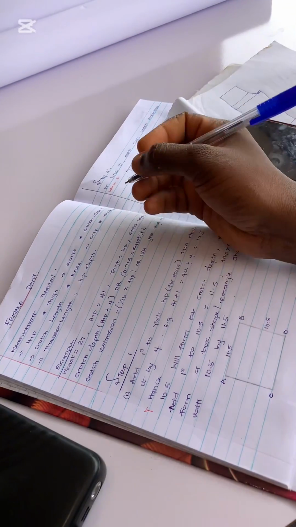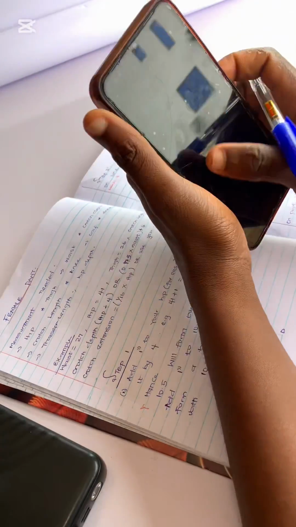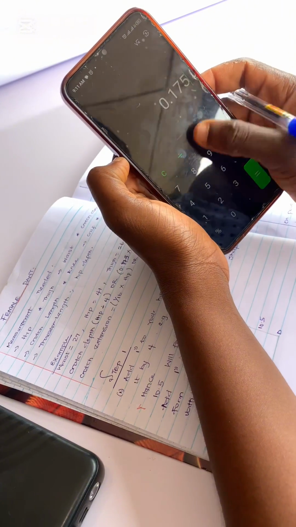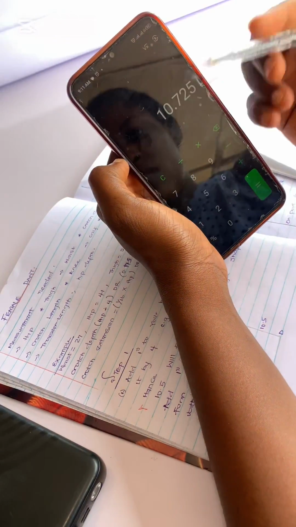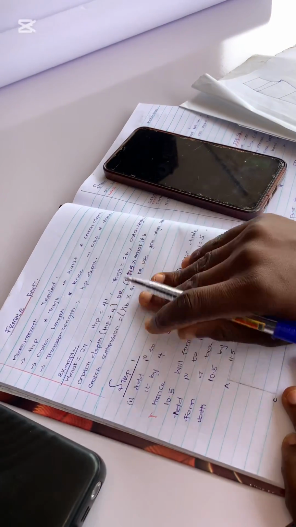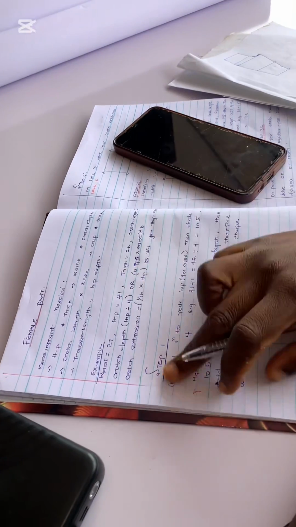Sorry, this one's supposed to be 0.175 times 27. I'm having 4.725 plus 6, so that's 10.725. But I prefer using my hip divided by 4, or I will ask the client to sit down and take the crotch depth. So the next one, you are going to get your crotch extension.